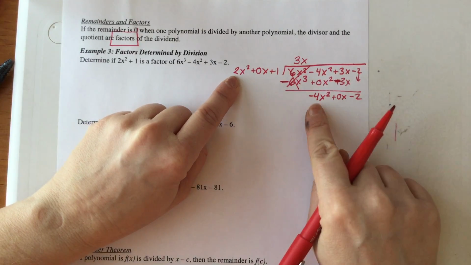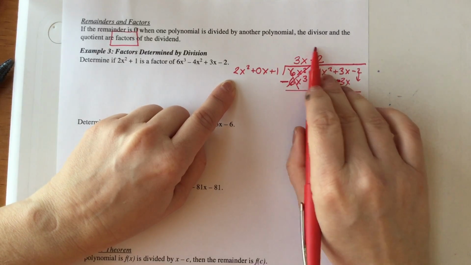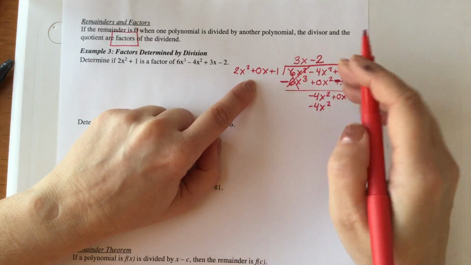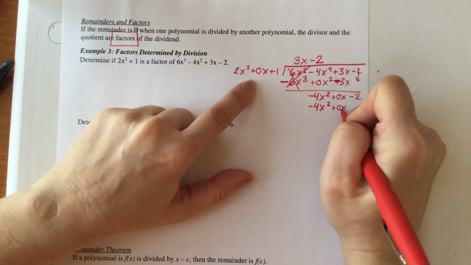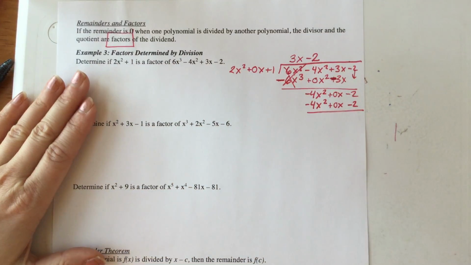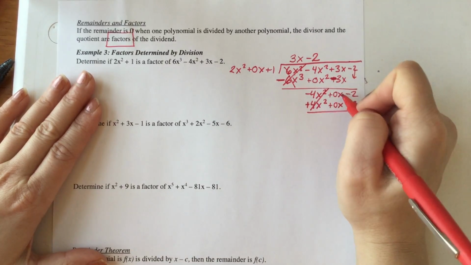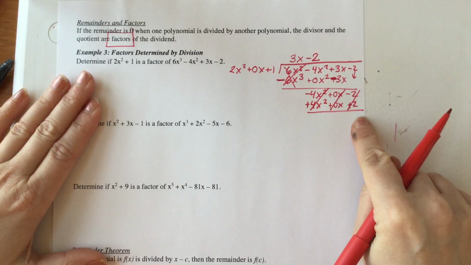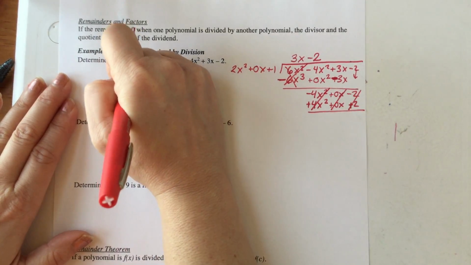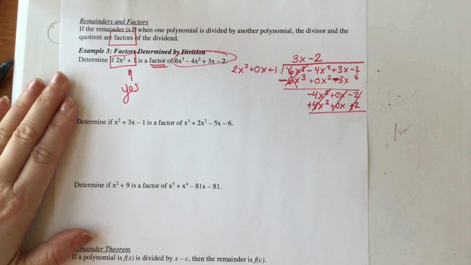To turn 2x squared into negative 4x squared, you need a negative 2. Negative 2 times 2x squared is negative 4x squared. Negative 2 times 0x is going to be a 0x. Negative 2 times 1 is a negative 2. In order to cancel the first term, change the signs of everything in the second row. This cancels, this is a 0, this cancels, there's nothing left to bring down, so I have a remainder of 0. So yes, this is a factor of this because it divides perfectly.